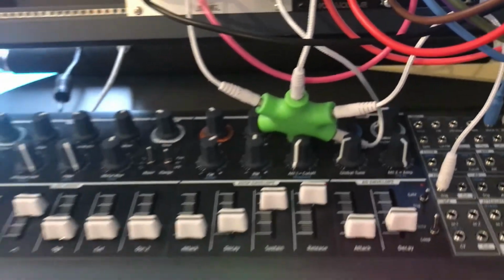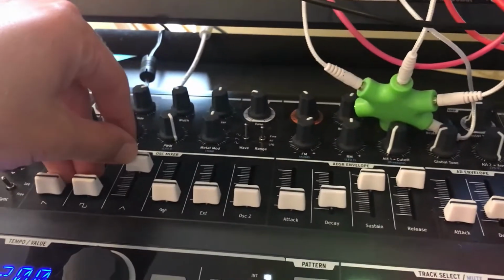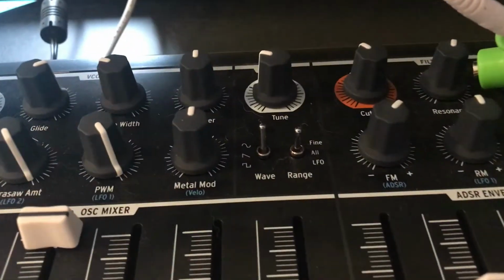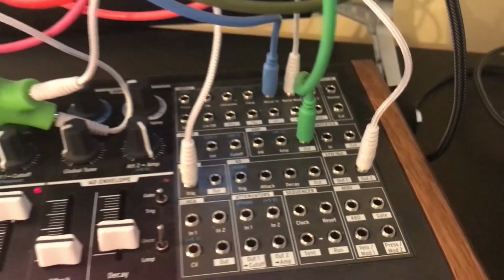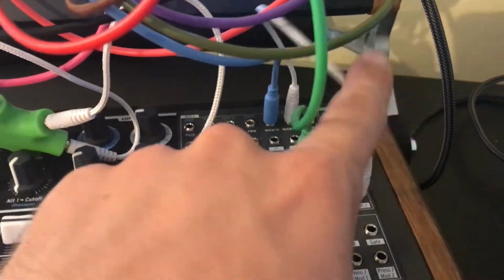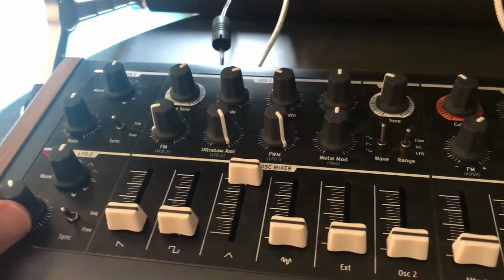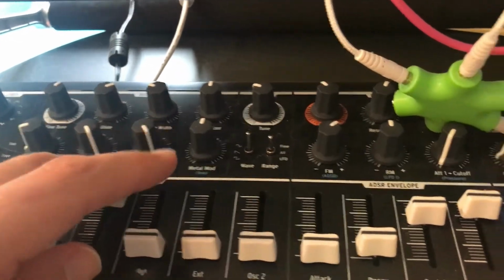Coming down to the MiniBrute, like I said, the main voice is being sent into the triangle wave. So we have the Metalizer options for it, and that's just normal. Oh no, not normal. I sent LFO 2 to control the metal mod here instead of the velocity track, so this guy controls that. And then I also have a drone happening here.